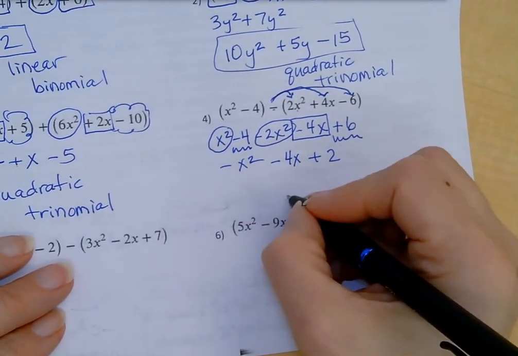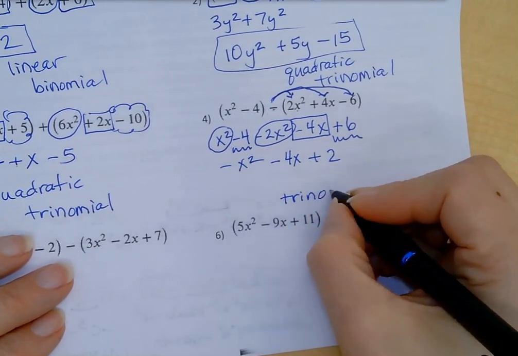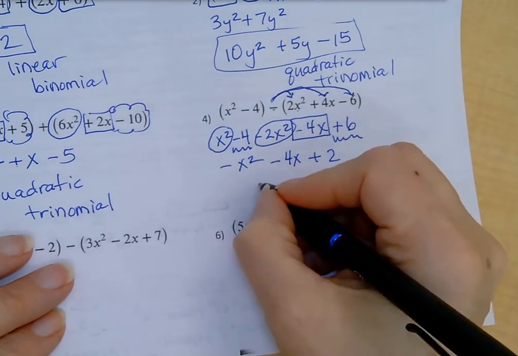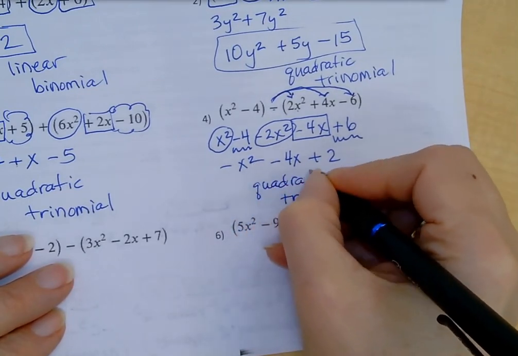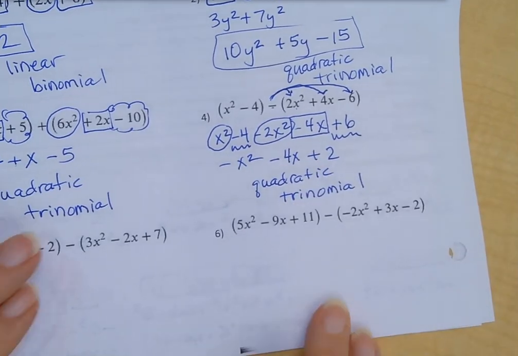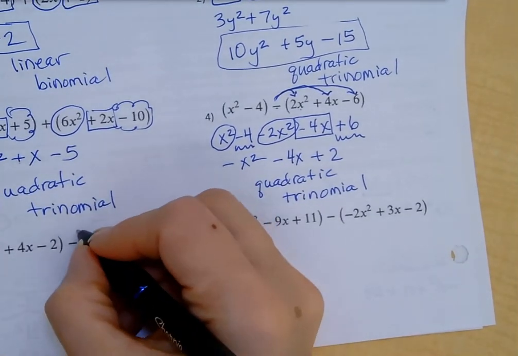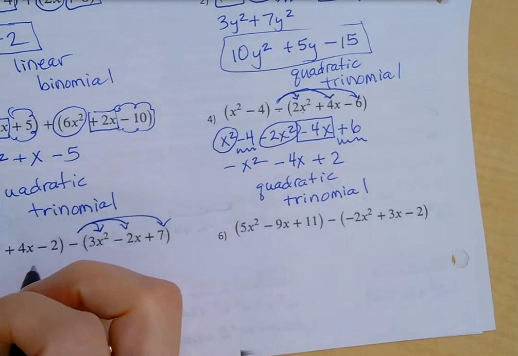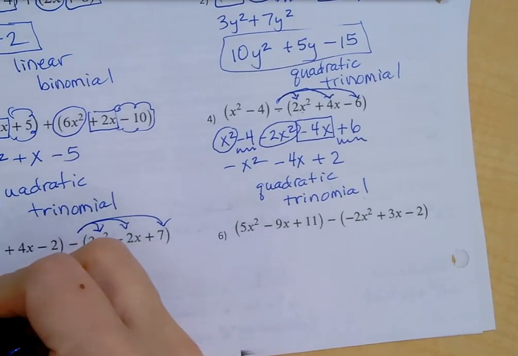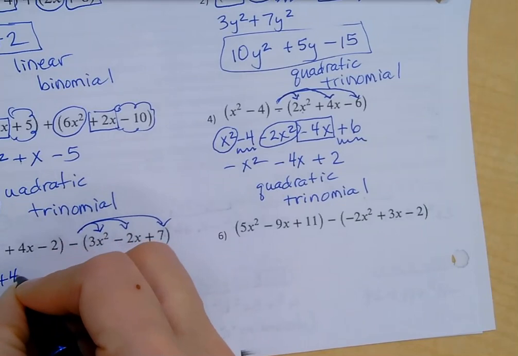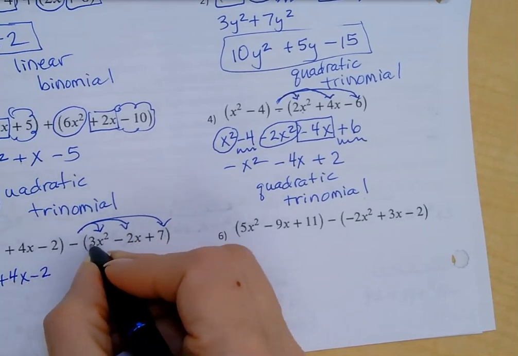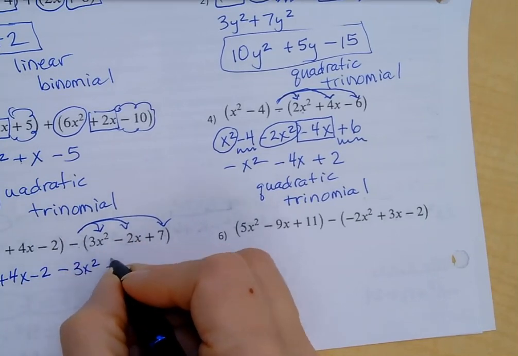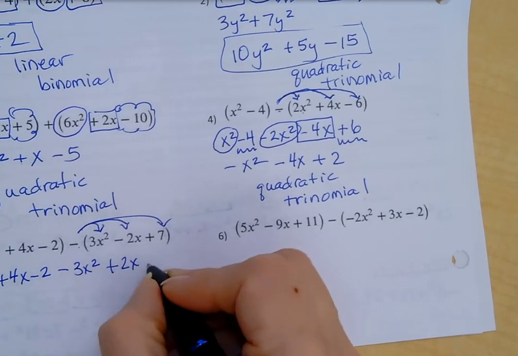All right, 1, 2, 3. It's a trinomial. We're going to use a lot of trinomials this time. Trinomial. And my highest degree was 2, and so I'm going to say it's quadratic. All right. Again, I am subtracting, so I'm going to distribute those negatives all across. I can bring the first expression down because I'm just adding everything here to the other stuff. So I'm going to say this is 6x squared plus 4x minus 2. And now I'm subtracting 3x squared. I'm subtracting negative 2x, so that's really adding 2x. And I'm subtracting 7.